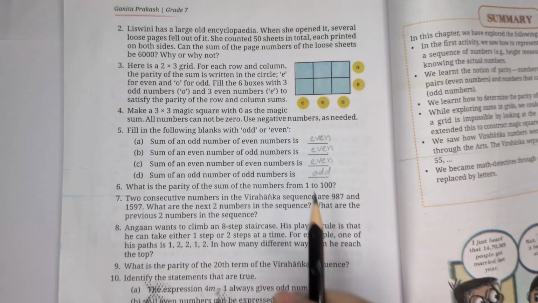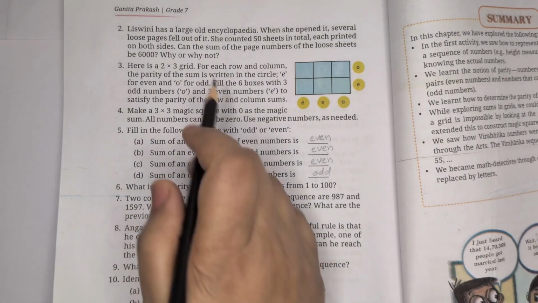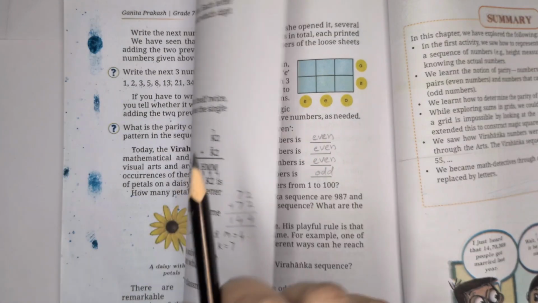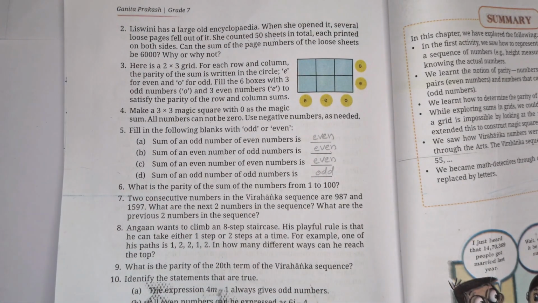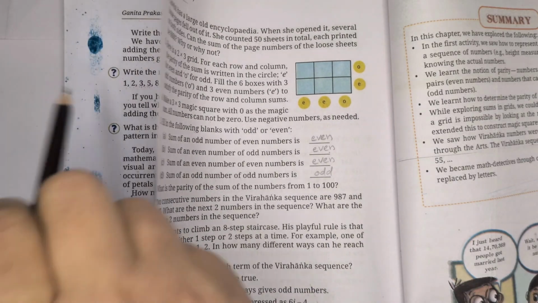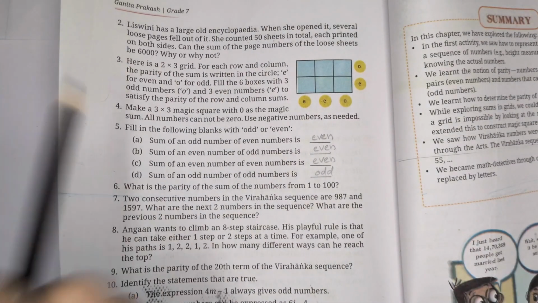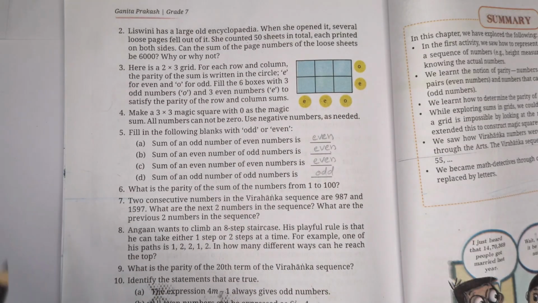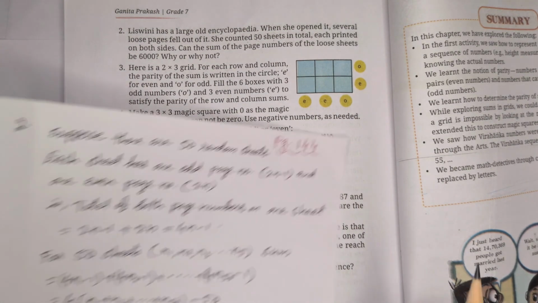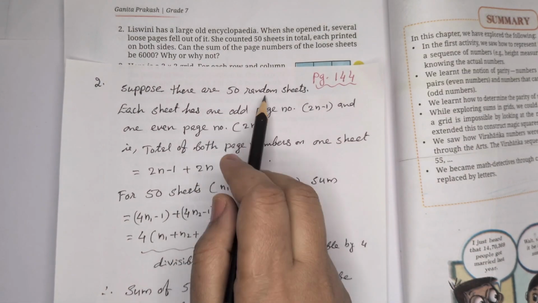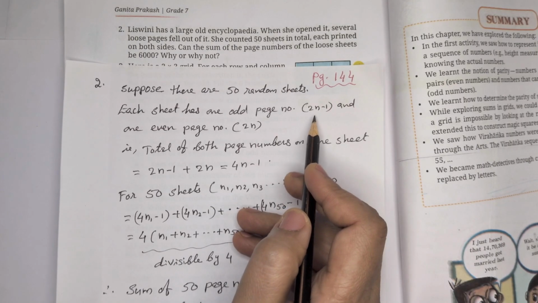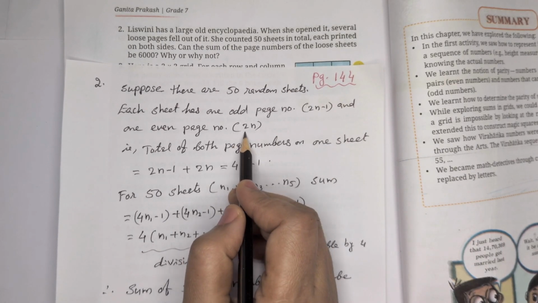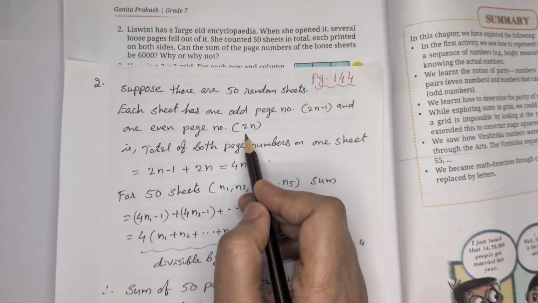We know that the pages are printed on both sides. So this side and the other side have page numbers. One will be an odd number, the other one will be an even number. If you are starting with 1, then 1, 2, then 3, 4, like that it is going. So one side of the printed sheet will be an odd number, the other side will be an even number. Suppose there are 50 random sheets. Each sheet has an odd number and an even number.